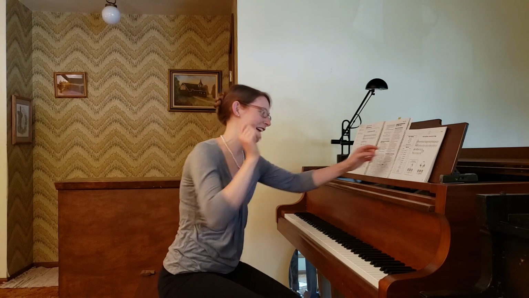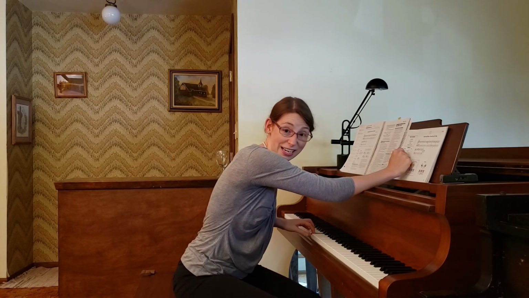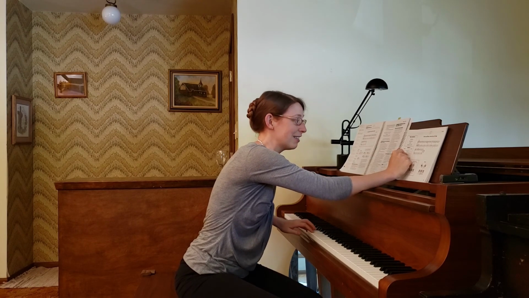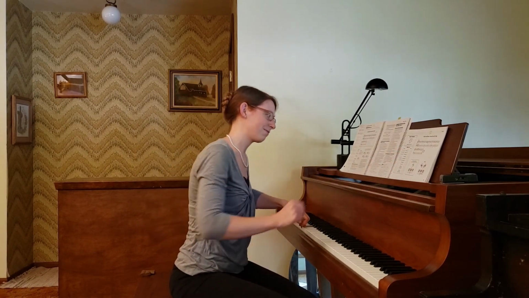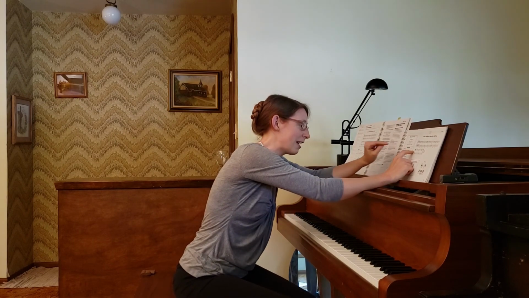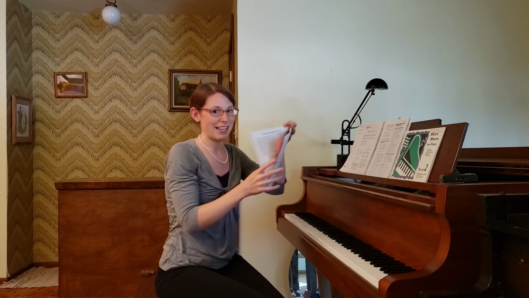Have fun with that. Make sure you mark today's date by the melody in each hand. Do the melody in your other hand as well as the transposition. So play the melody in both hands, the accompaniment and hands together. And that's all for our unit.